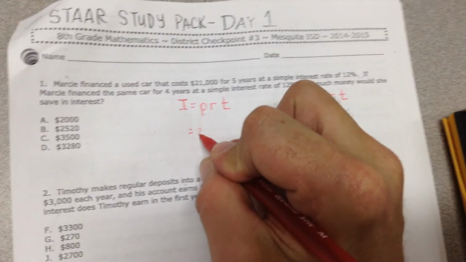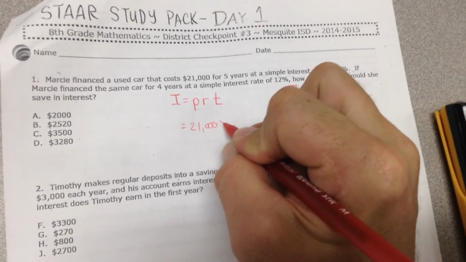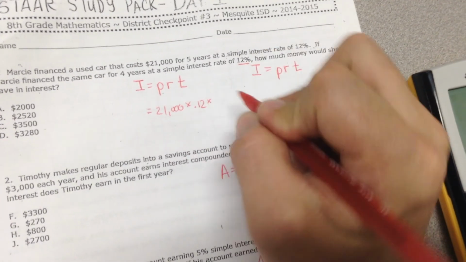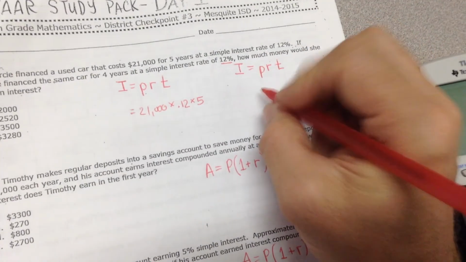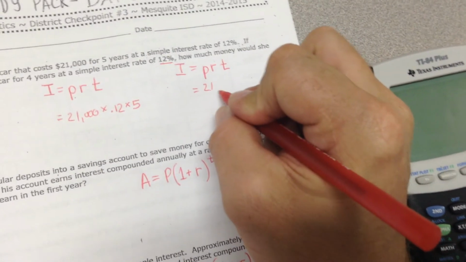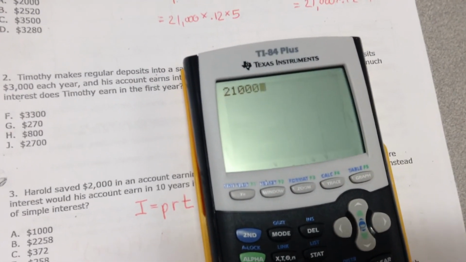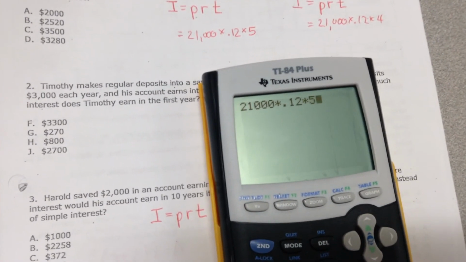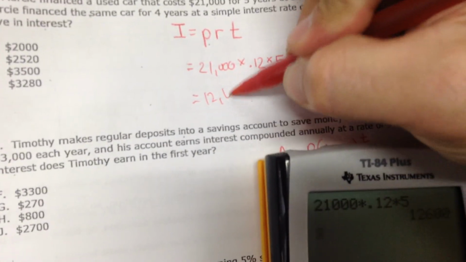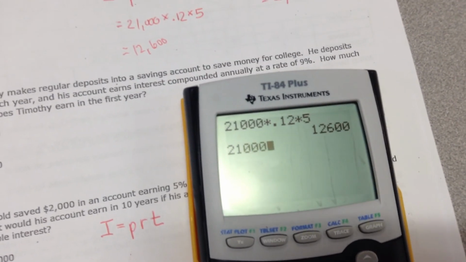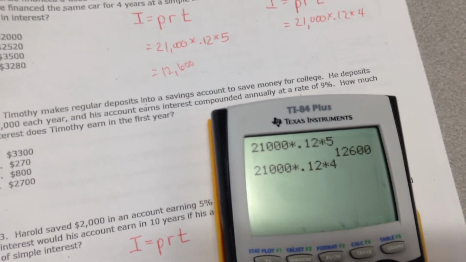So all we're doing is 21,000 times, and it says the interest rate is 12%, so we're changing that to a decimal correctly. And the first option is 5 years, and the other option is for 4 years. And all we're going to do is put those in the calculator here. So the first one, 21,000 times 0.12 times 5 years is 12,600. So 12,600.